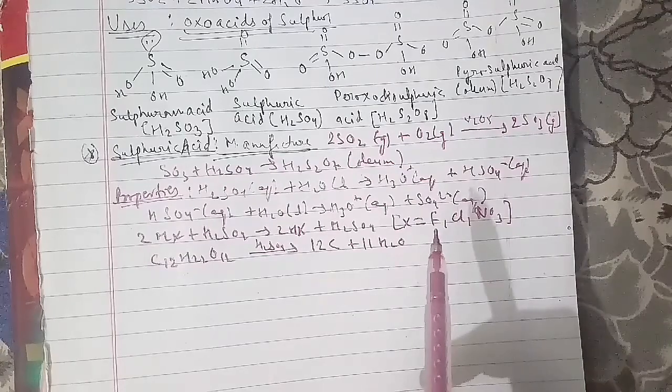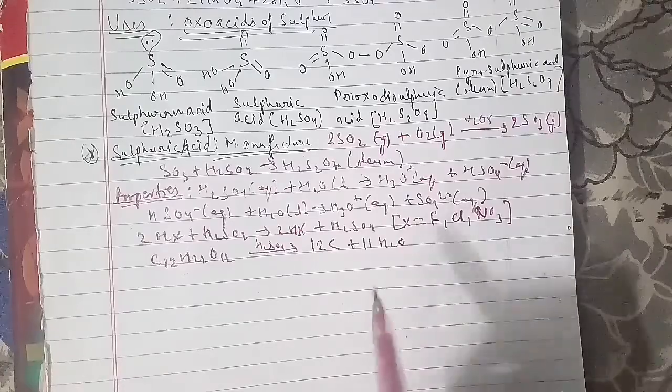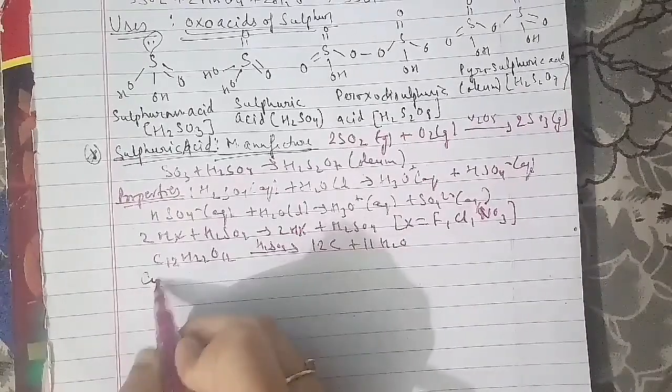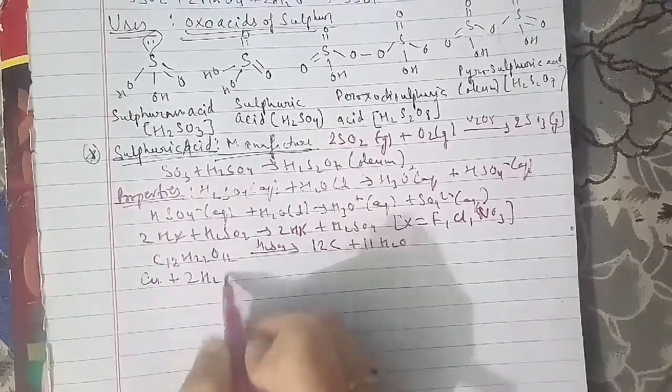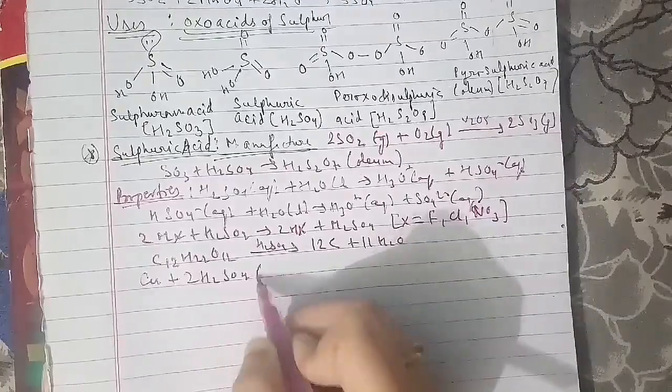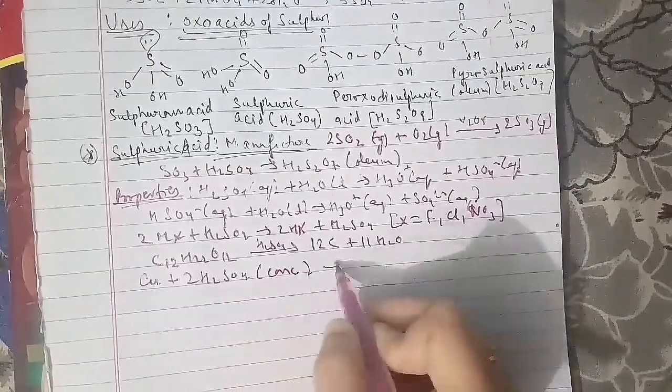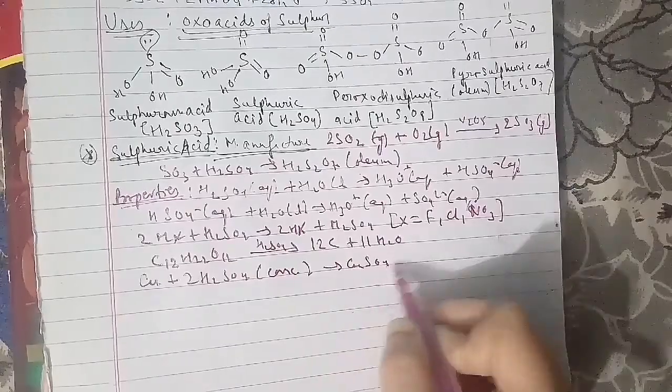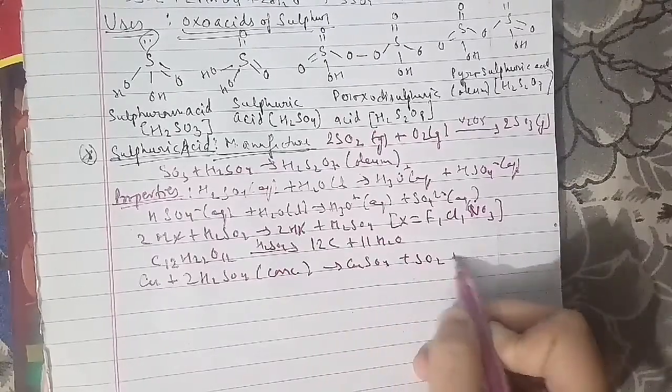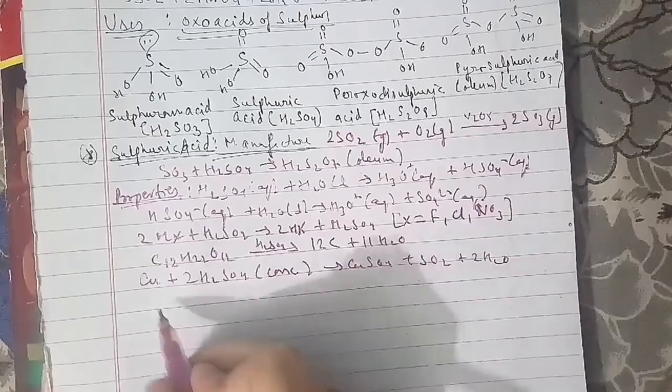Another is S plus 2H2SO4 concentrated giving 3SO2 plus 2H2O. C plus 2H2SO4 concentrated gives CO2 plus 2SO2 plus 2H2O.